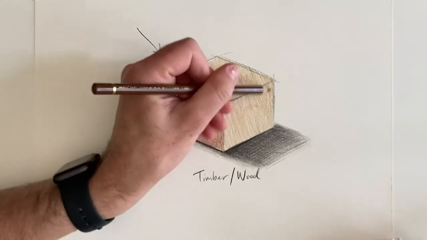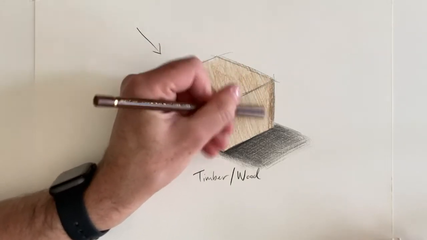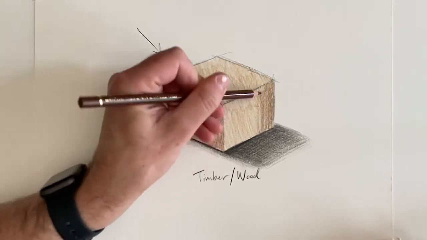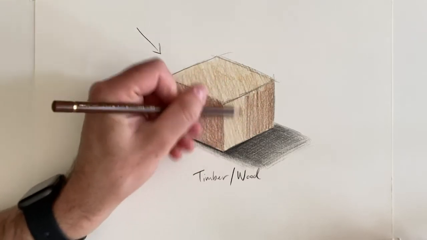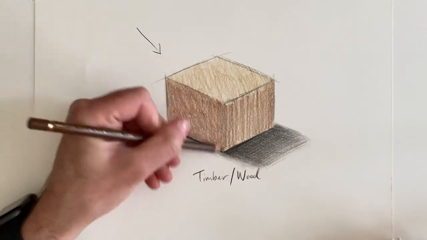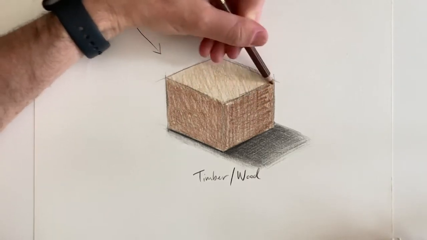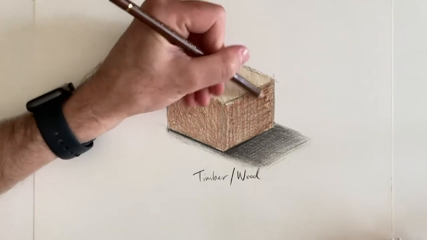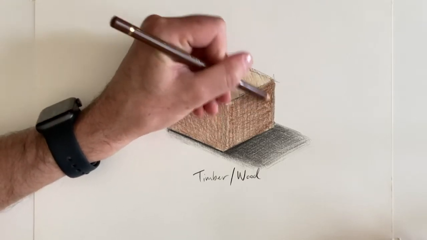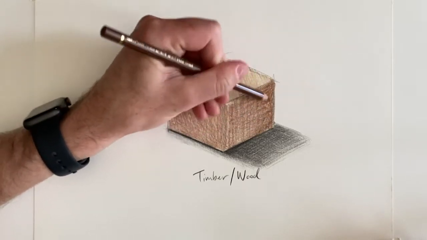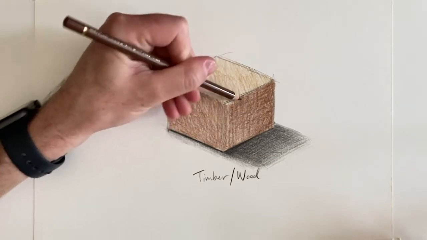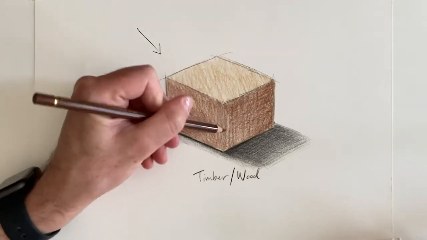This area here will be our darkest, so again I'm going to go over this area, quickly render all of that in, and I'm starting to apply some darker or harder pressure now to get a darker tone, and this will allow us to actually show our 3 different sides of our cube.